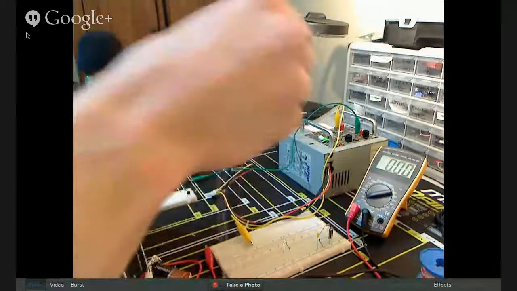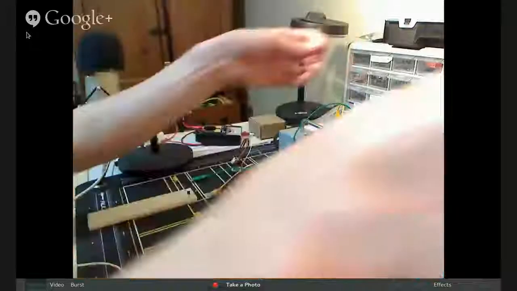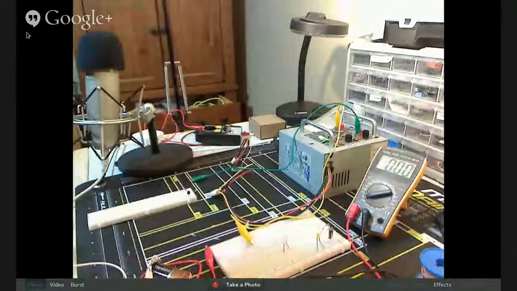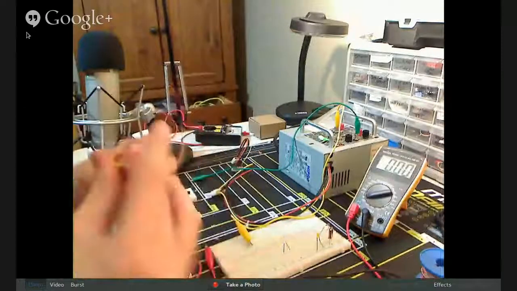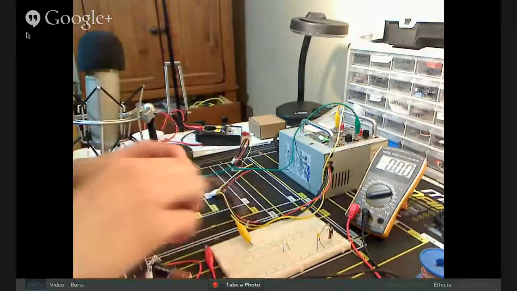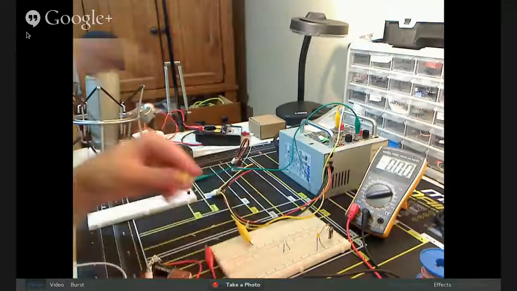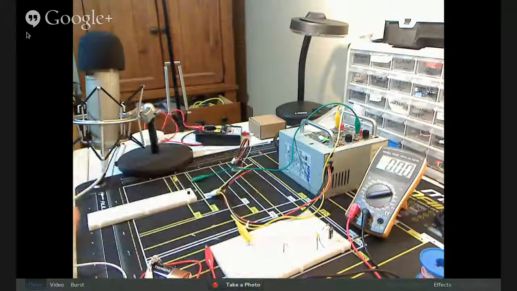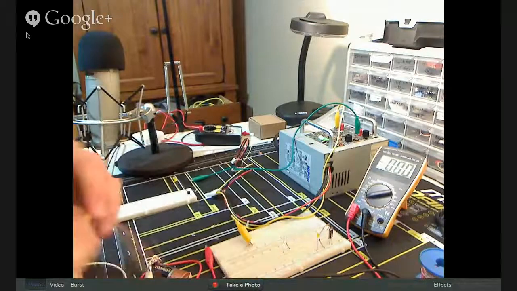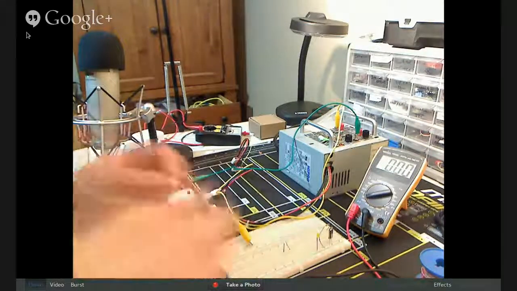We'll have it apart there, and we'll have our 2 conductors. I'm going to reuse what I was using here. Unwind this. Anything will work. So we'll take our 2 wires.